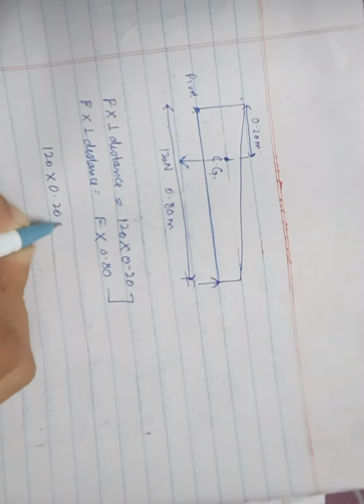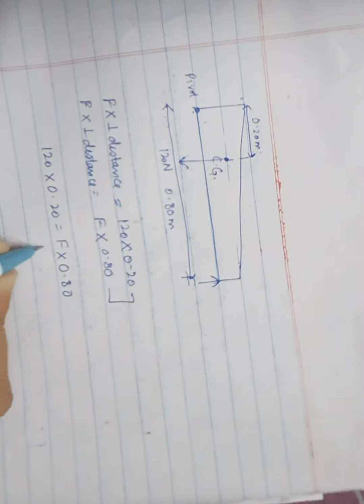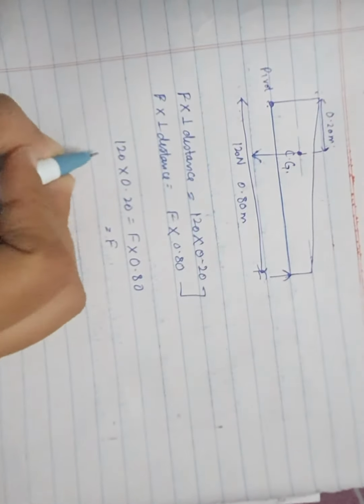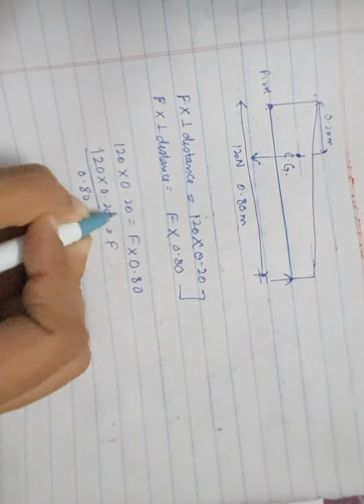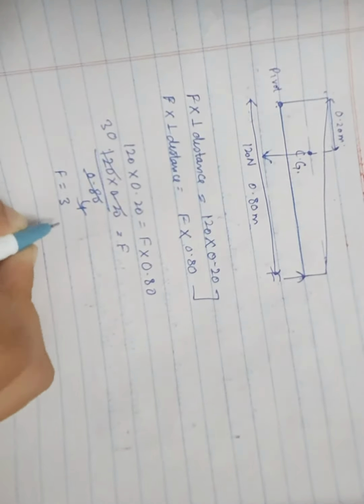So we are going to equate them: F into 0.80 equals 120 into 0.20. I am going to shift this 0.80 to the other side, so F equals 120 into 0.20 by 0.80. So this is 4, this is 30. So the value of F is 30 Newton.